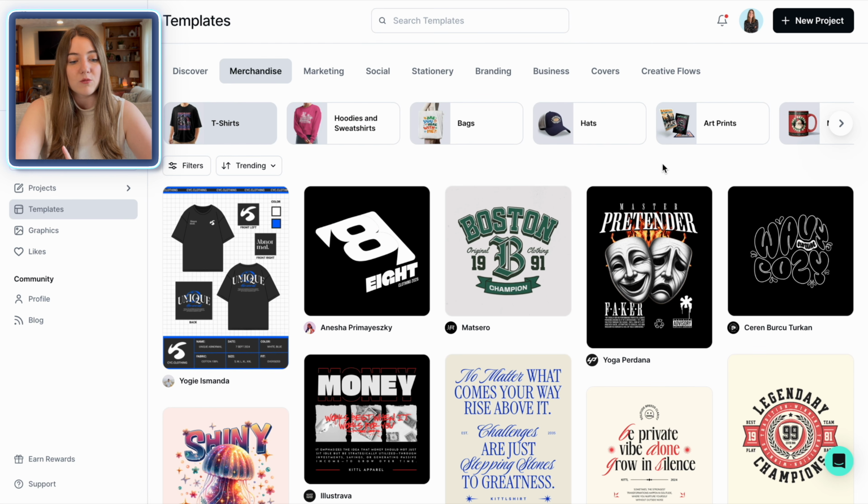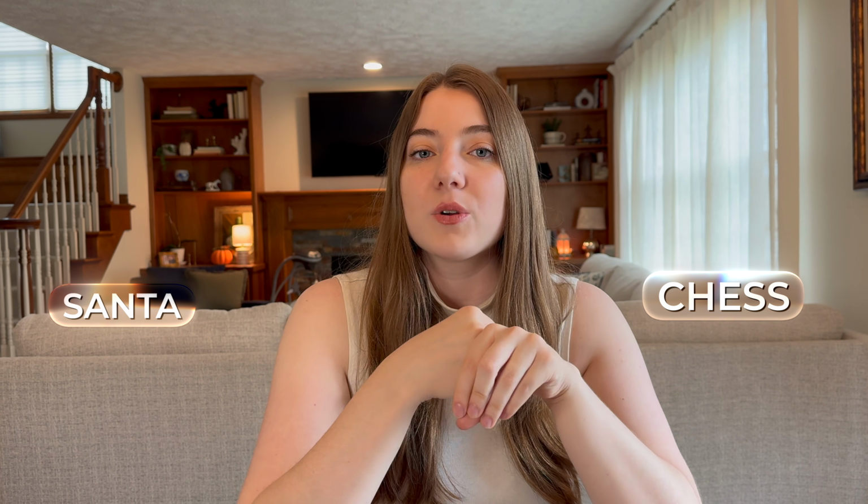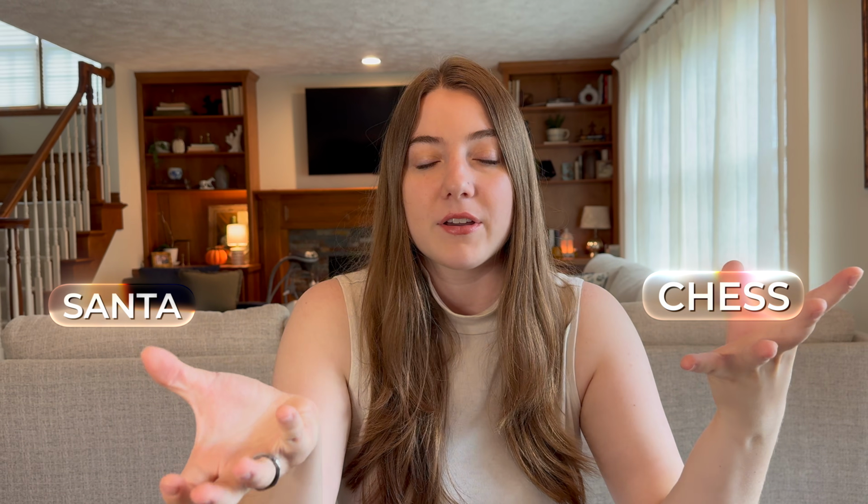But they also have really good AI features completely built into here, so I use them all the time for making patterns, making AI images. If I just want to add something to a design, I use that a lot. And because we're doing something so specific, if we were just making a generic Christmas ornament, we probably could find a graphic on like Creative Fabrica or some other place that would work for that. But because we're doing something as specific as like Santa and chess, we're probably not going to be able to find a ready-made graphic for this. So it's really nice to be able to make our own.